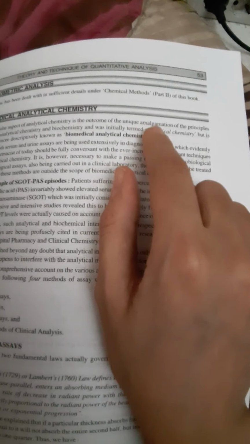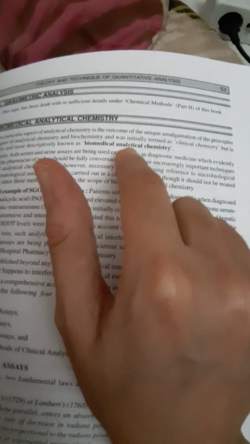This particular aspect of analytical chemistry is the outcome of the unique amalgamation of the principles and techniques of analytical chemistry and biochemistry, and was initially termed clinical chemistry, but is more recently and more descriptively known as biomedical analytical chemistry.